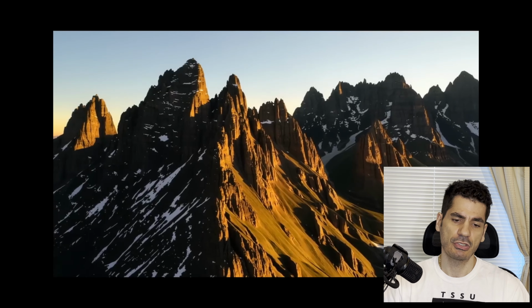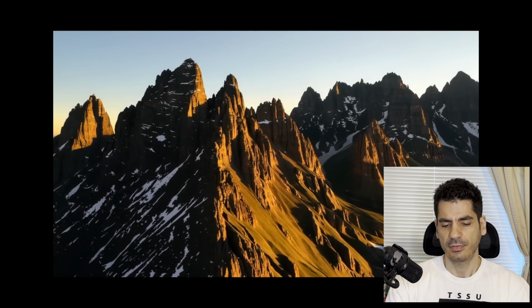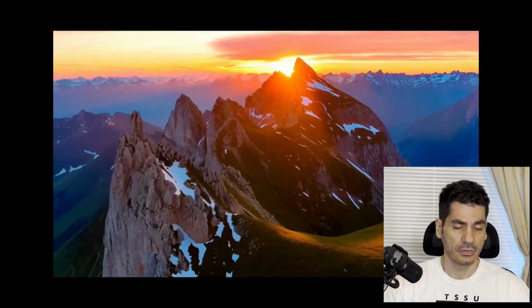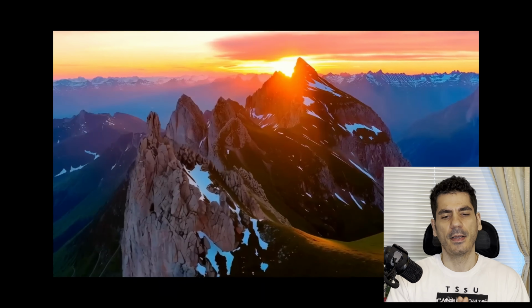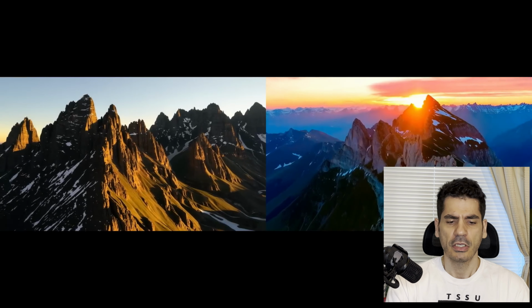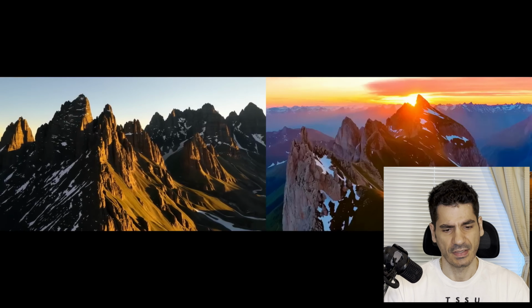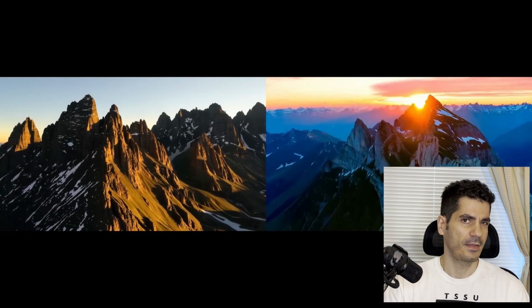And I can actually show you a comparison to MiniMax, which we talked about in the previous video, and you see that the result is insanely better. So I think for drone shots or shots from the space, MiniMax would probably be a better option. I put them side by side here, so let me know in the comments what you guys think.